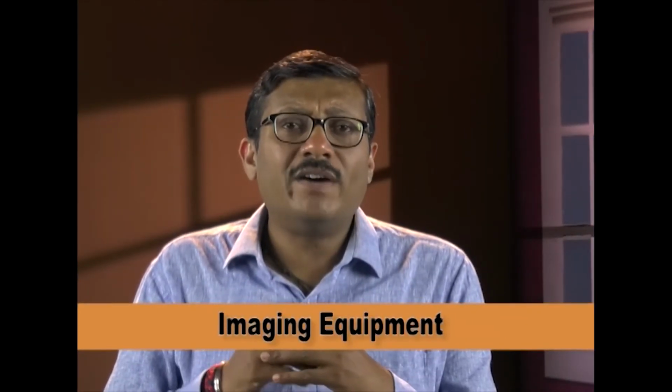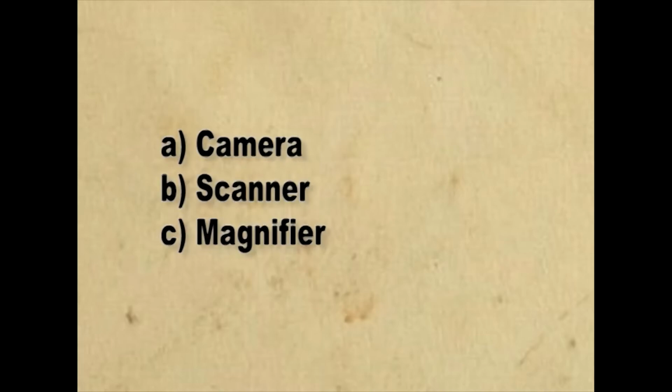Imaging equipment. One of the fundamental principles of crime scene management is to record in situ photographically. Once the location of physical evidence is moved from its initial position, that means the scene is now altered, disturbed and has no relevance in the criminal investigation. So, to preserve the permanent record of the crime scene, photography is the best option before scattering or taking up. Some examples of imaging equipments are given below. They are cameras, scanner, magnifier.